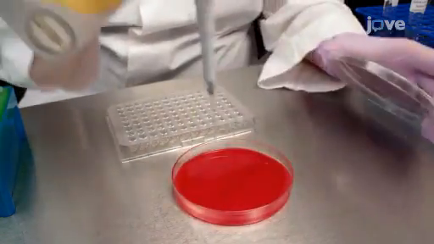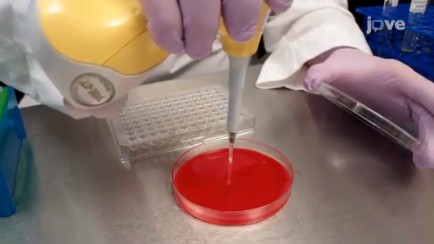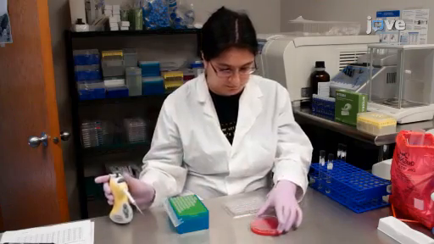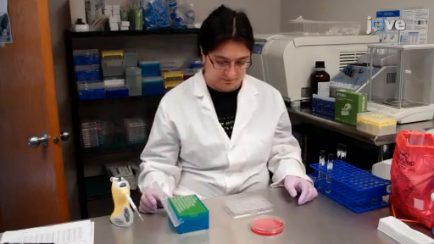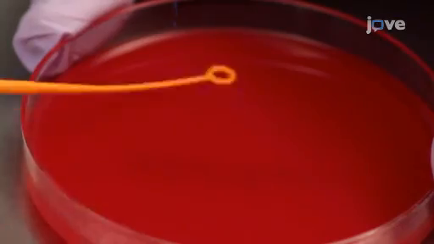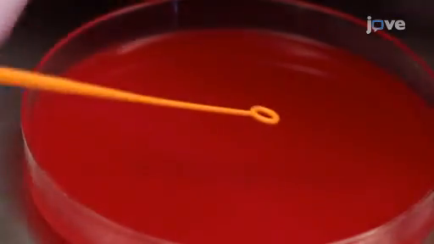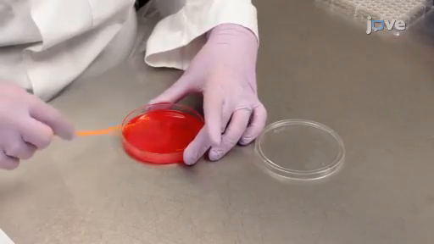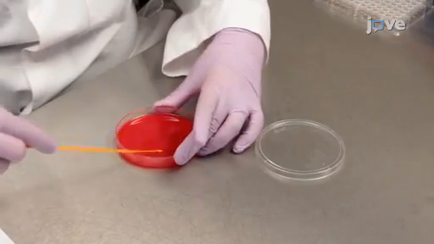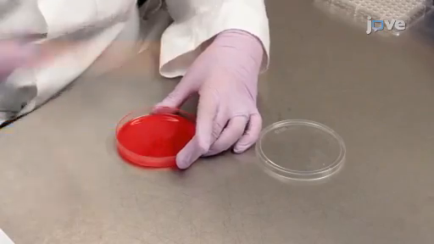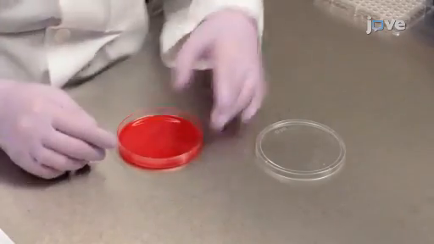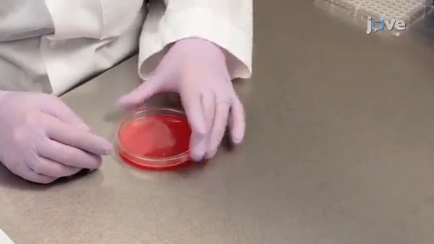Next, to perform a purity check, use a pipette to transfer 1 to 10 microliters of the solution in the positive growth control to a non-selective agar such as trypticase soy agar with 5% sheep blood. Use a sterile loop to spread the solution over the surface of the plate. Turn the plate 90 degrees and streak again to assure that the inoculum is evenly distributed. Cover the plate and set it aside.